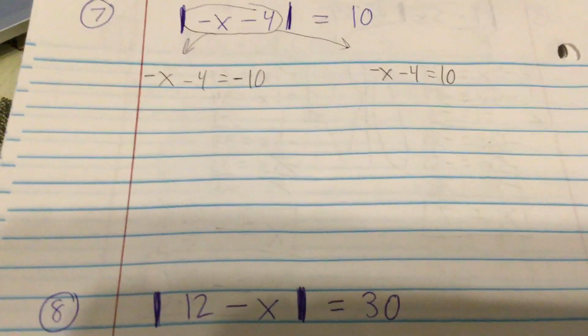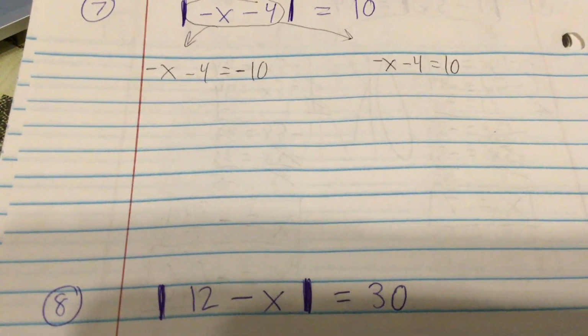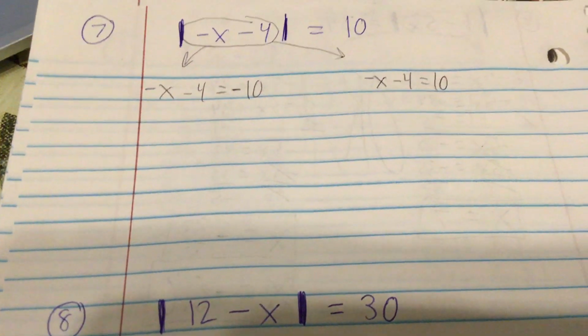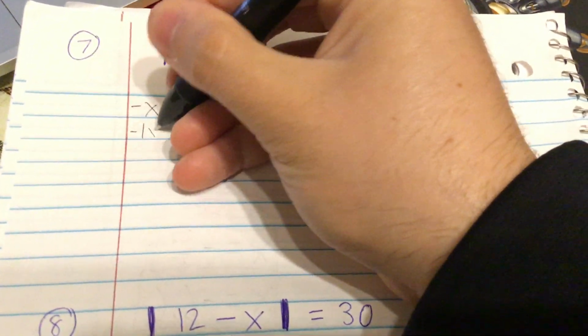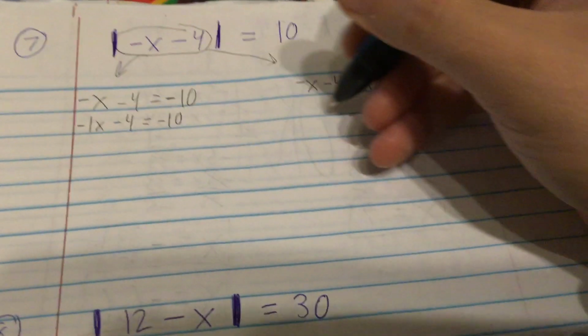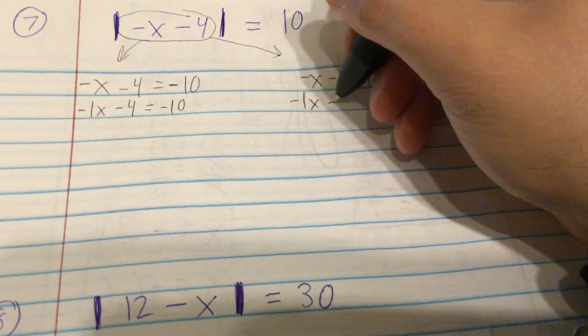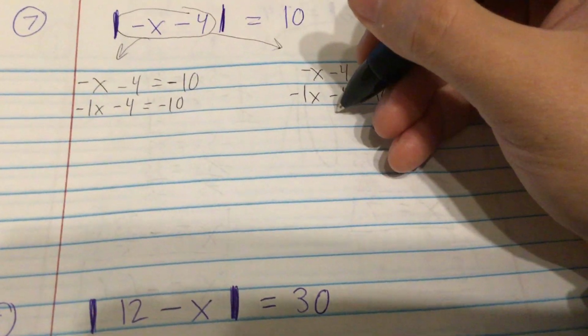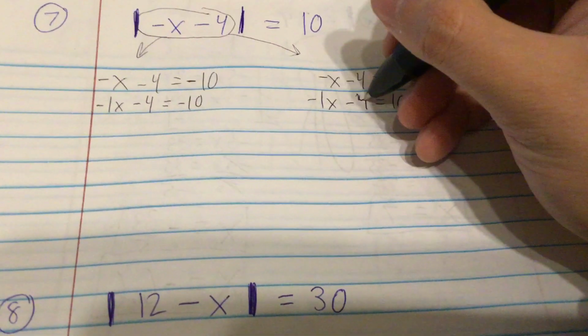But there's no coefficient in front of x. What can I do to calm my nerves? I'm going to put a 1. So specifically, this is negative 1x minus 4 equals negative 10. And this is negative 1x minus 4 is equal to positive 10. So let's solve this problem now.